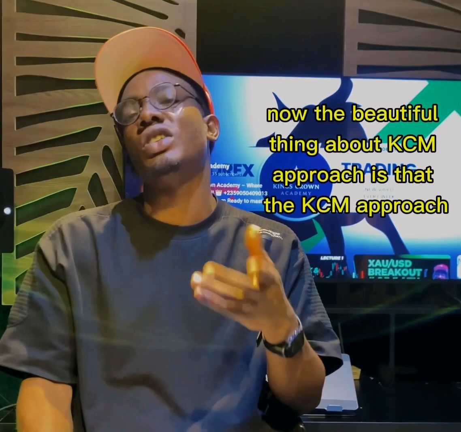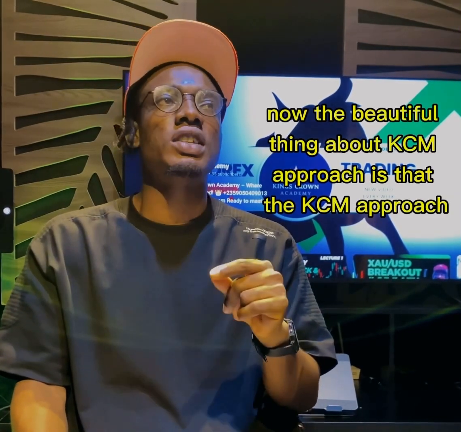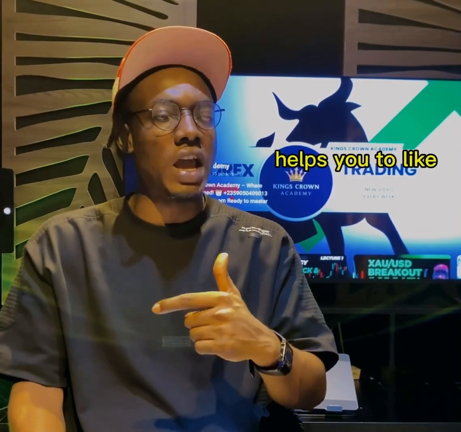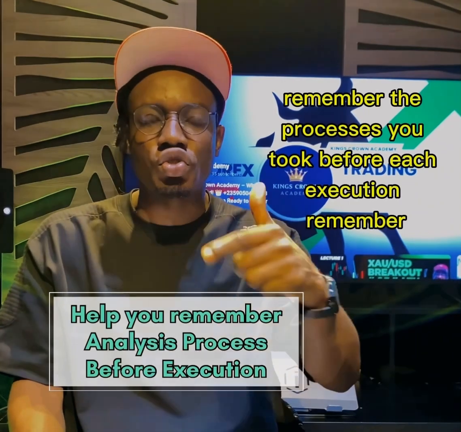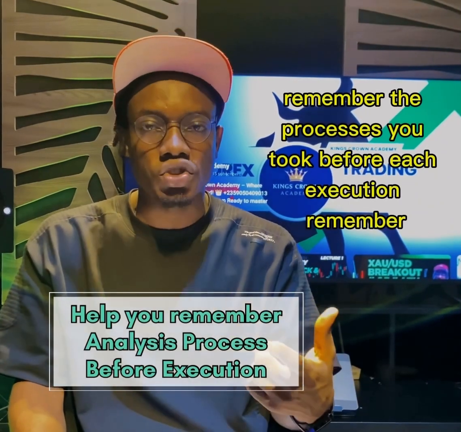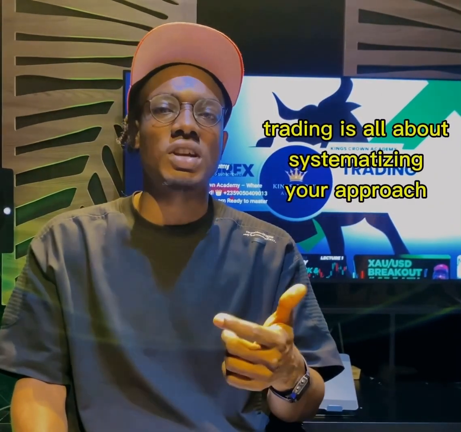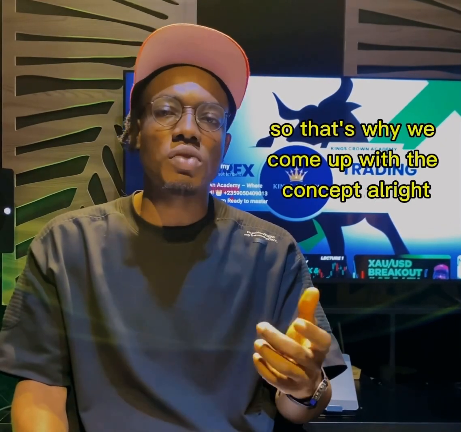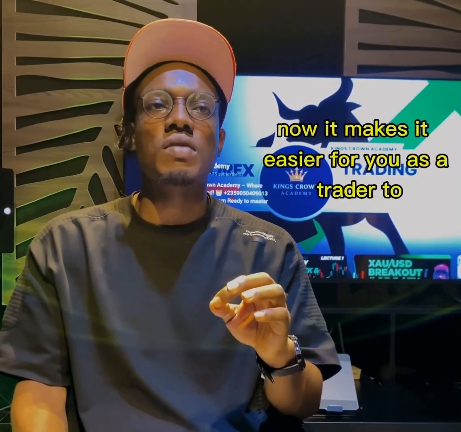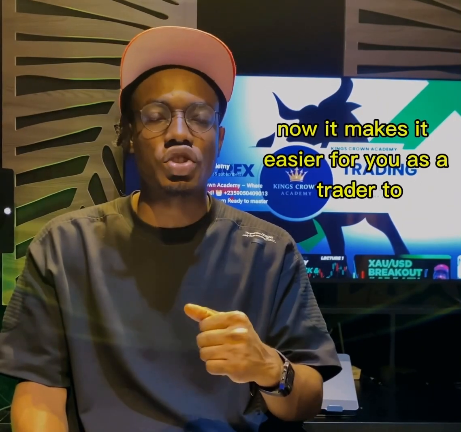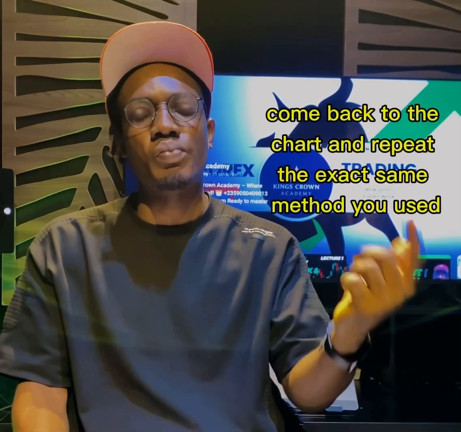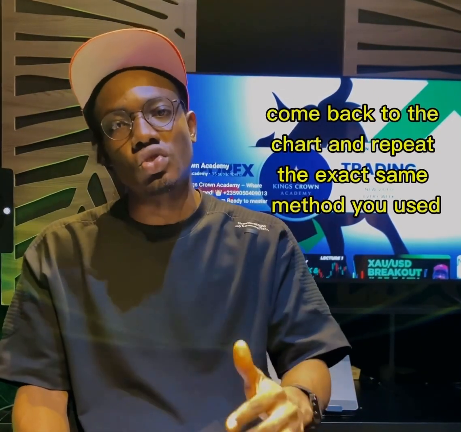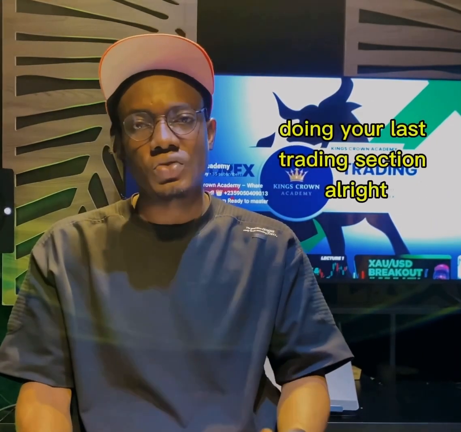Now, the beautiful thing about the KCM approach is that it helps you to remember the processes you took before each execution. Remember, trading is all about systematizing your approach, what you do. That's why we came up with the concept. It makes it easier for you as a trader to come back to the chart and repeat the exact same method you used during your last trading session.